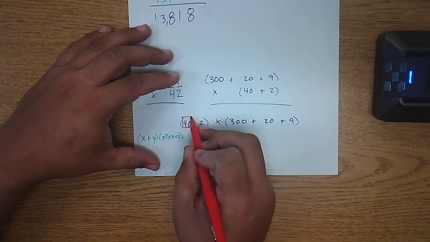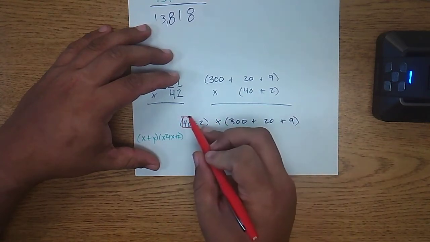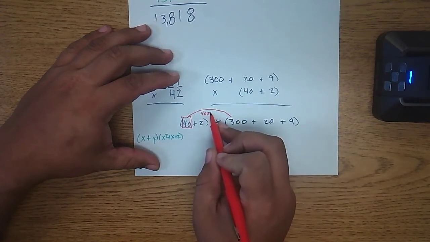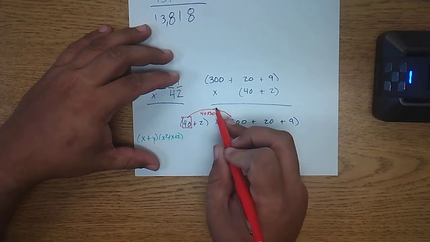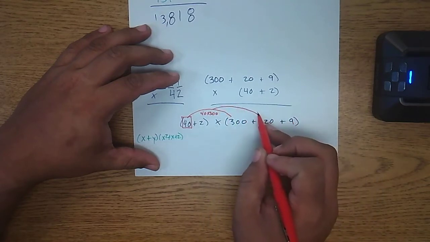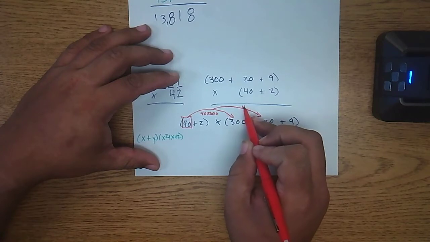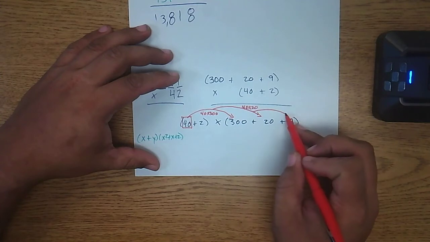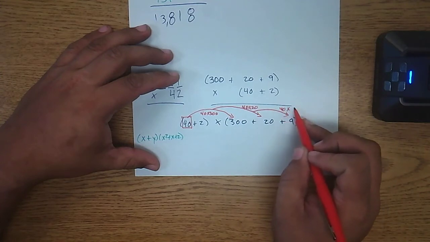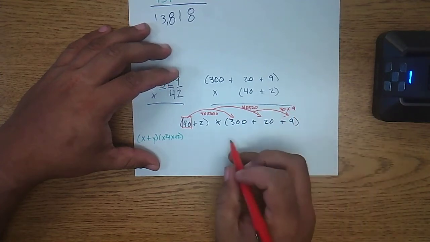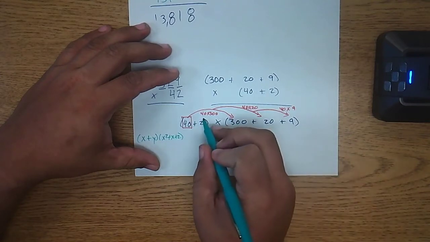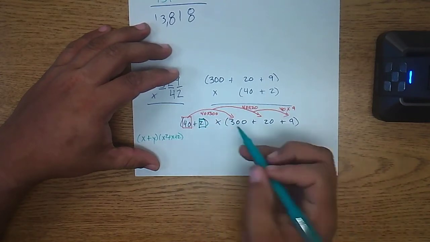So our first number was 40, and I want to multiply that by 300, so that would give me 40 times 300. I'm also going to multiply that by 20, so that would give me 40 times 20. And last but not least, I'm going to multiply that 40 by 9. That gives me the 3 different problems. We'll get to that in just a moment, but I want to multiply that second digit in the first set of grouping symbols.